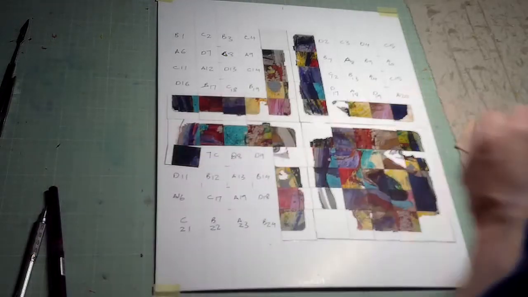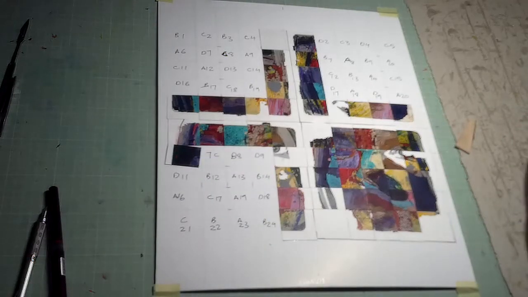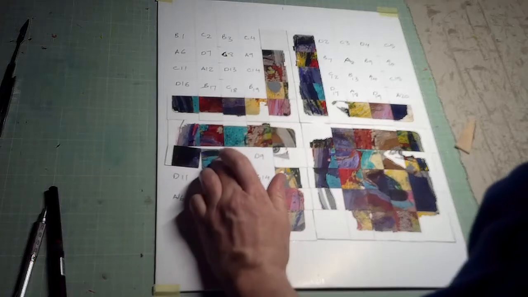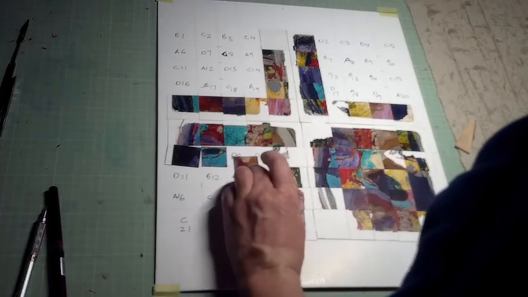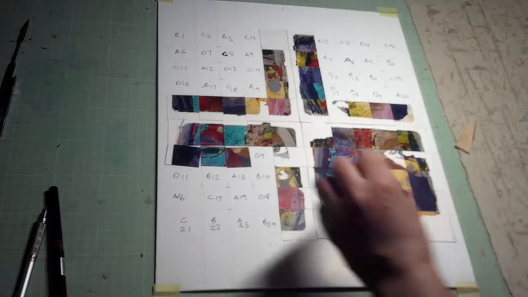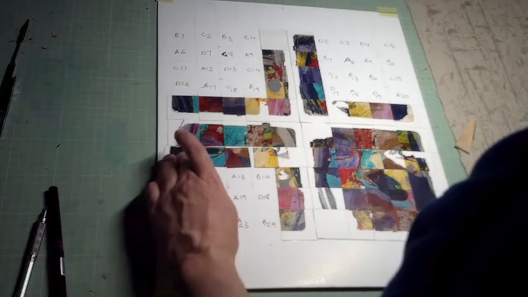Right, so that's this one here. That's that bit. 7C, B8 and D9. Okay.